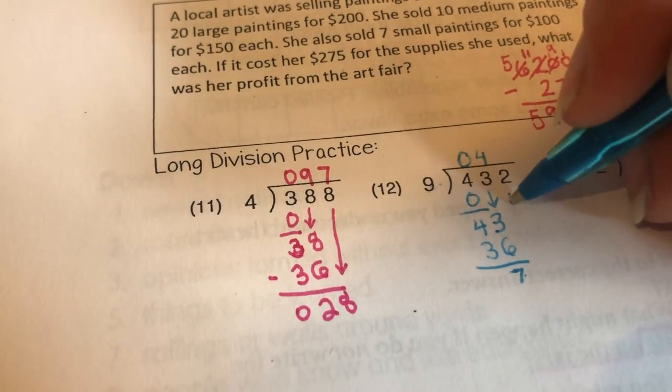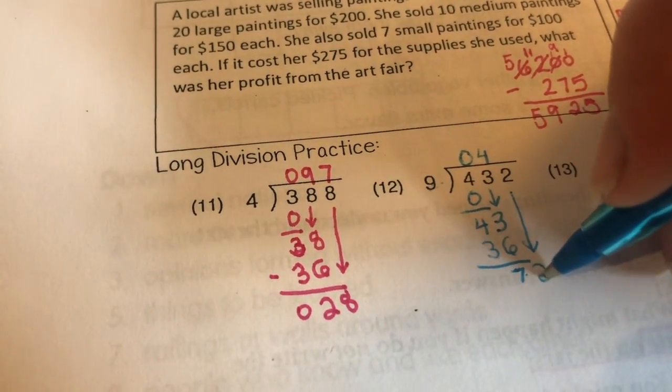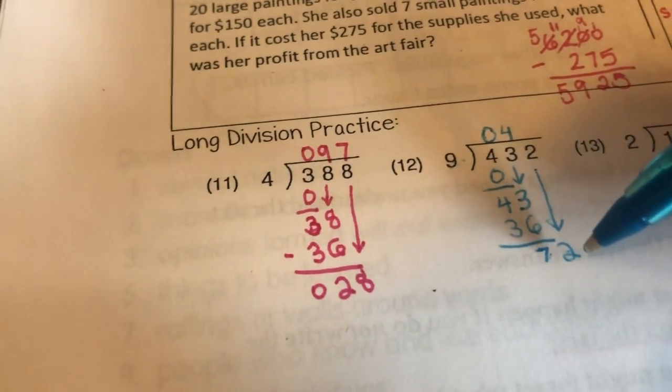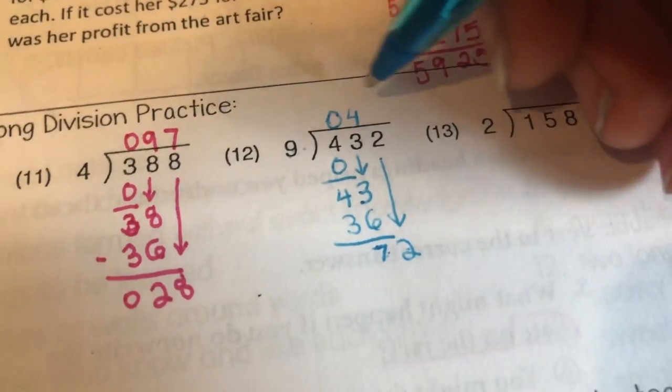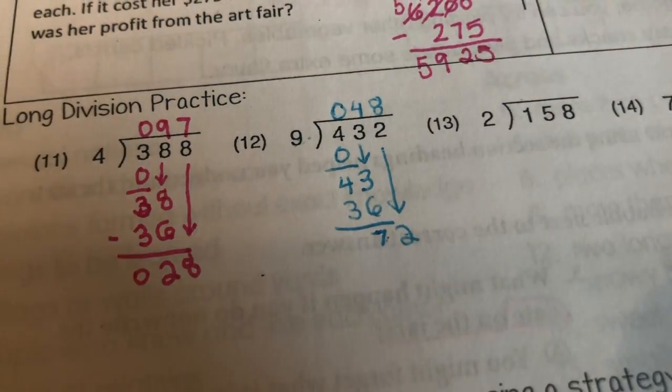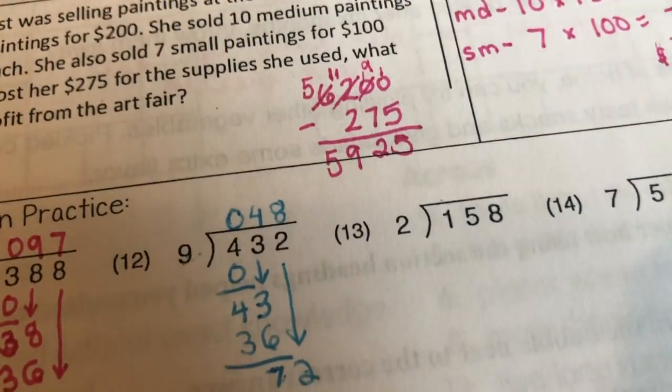Now I bring down the 2 because that won't fit. I can't fit 9 into 7, but I can fit 9 into 72. And 9 times 8 is 72. So now I'm set for that one. I'm going to move on to the next one.